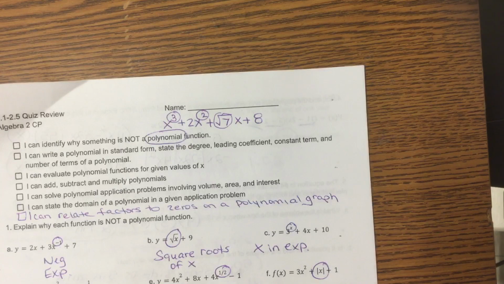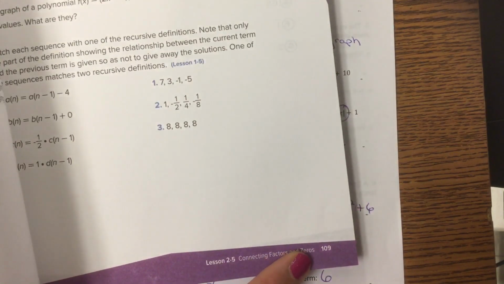And for some extra practice, you can complete the practice problems from lessons 4 and 5. So kind of a bonus practice would be page, let's see, 103 to 104, and also 109 to 110.